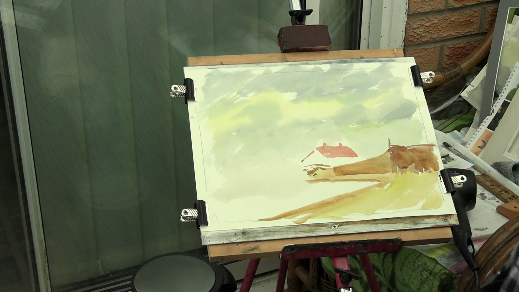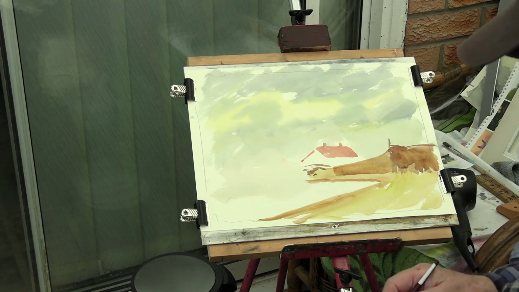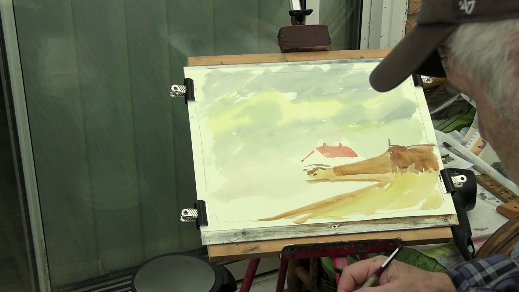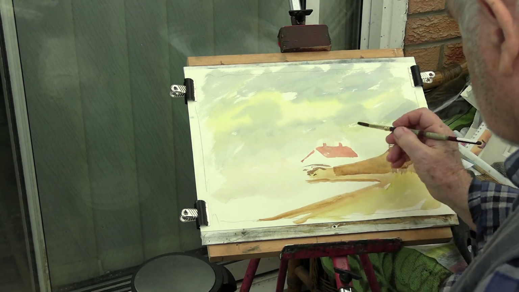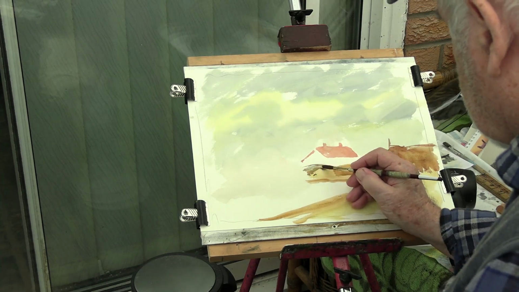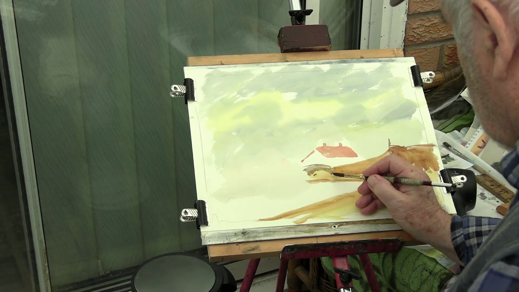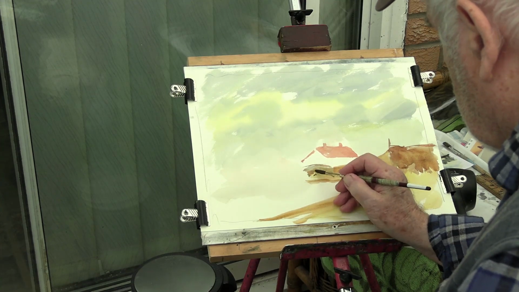I'm just thinking of a brush. Right. Let's get a little bit more blue into it. This is coming over and get into there. It's beyond there.